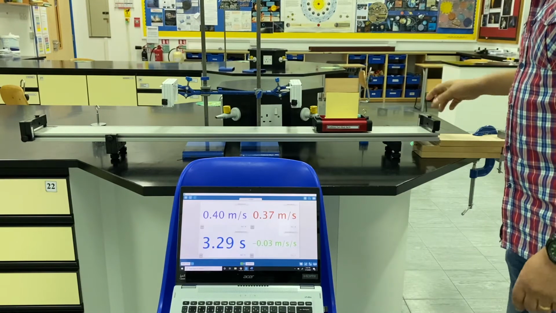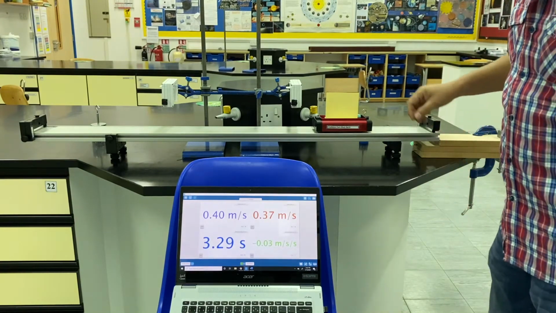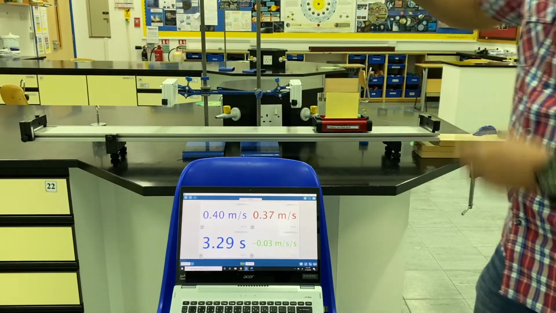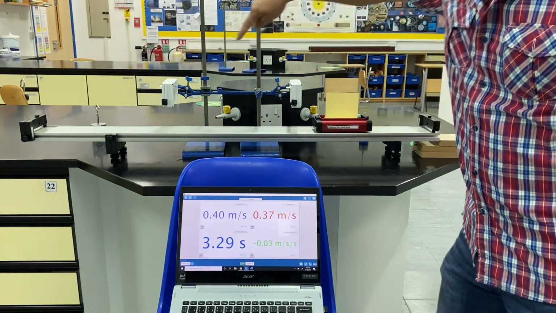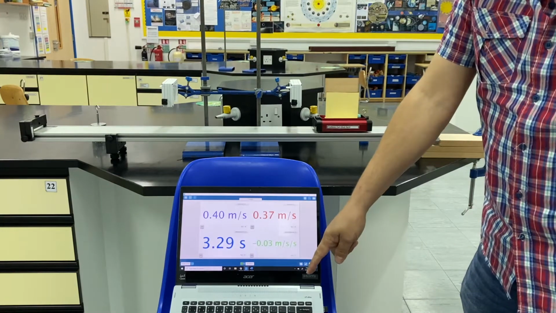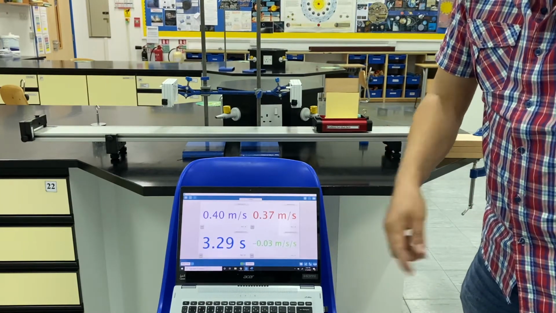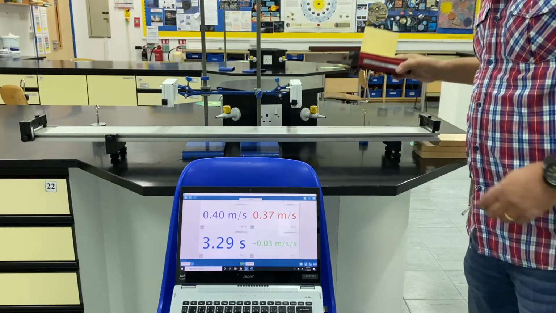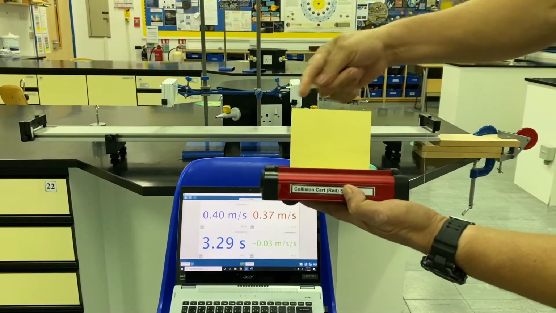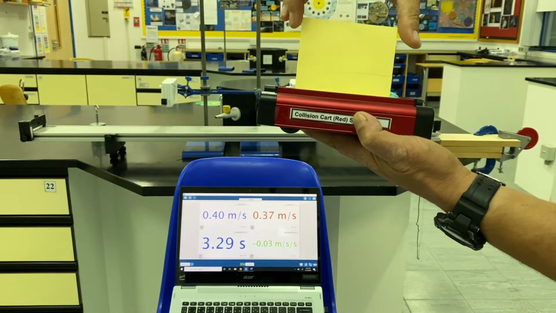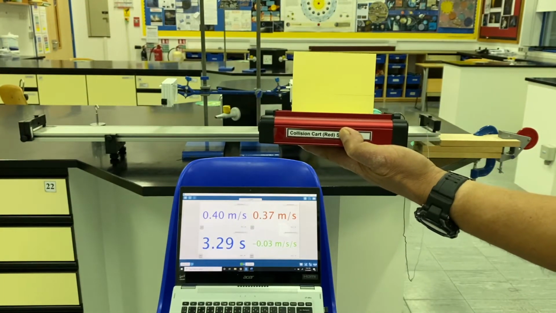Right, this is the complicated bit. How are we going to measure the acceleration? Well, we're going to do it electronically. Two wireless light gates, and a laptop running the data logging software. Now, on the cart, you might notice there's a piece of card. That's called the interrupt card.